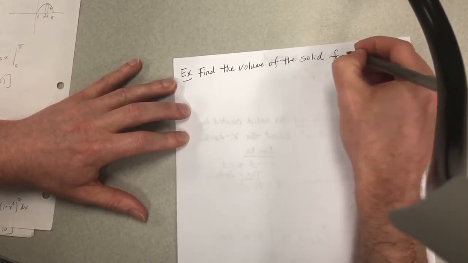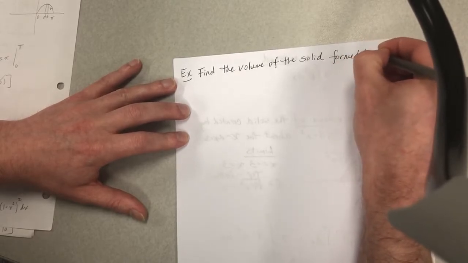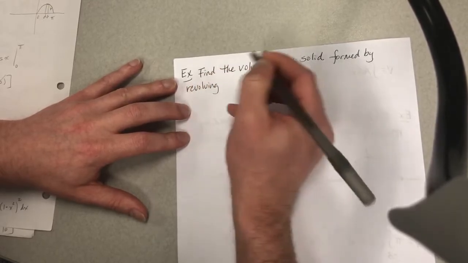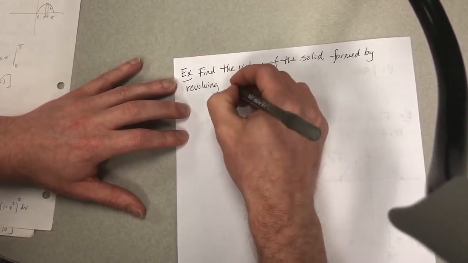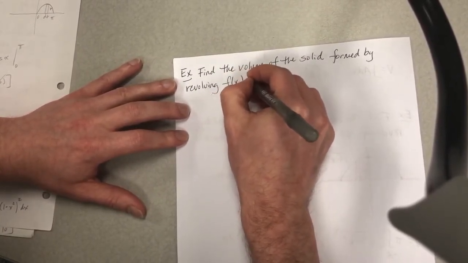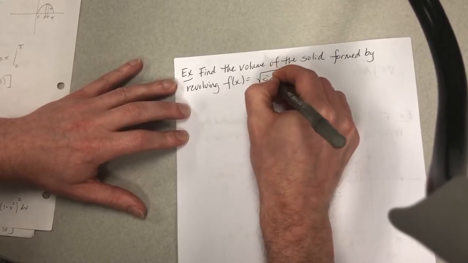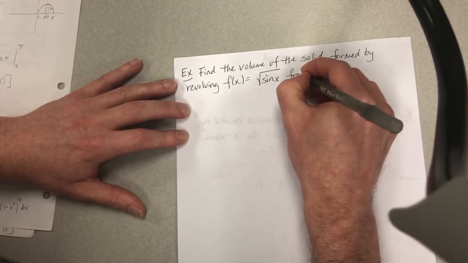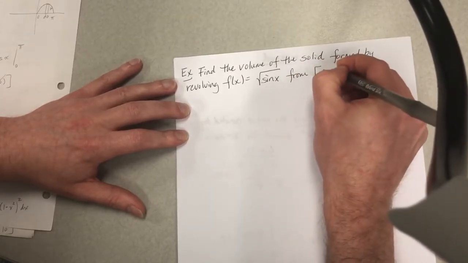Formed by revolving f of x is equal to square root of sine of x from 0 to pi.